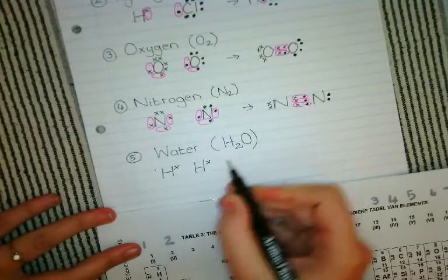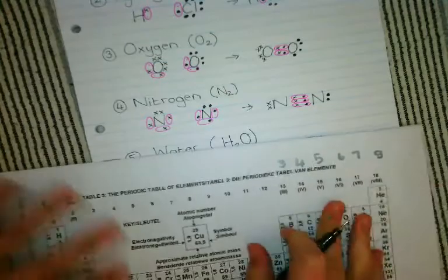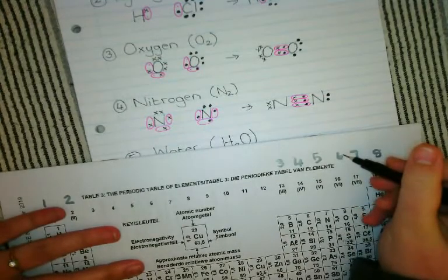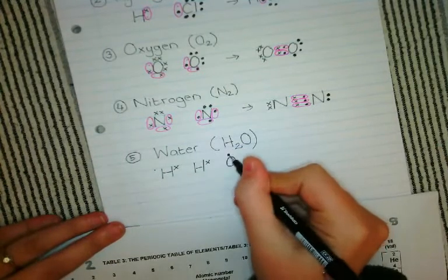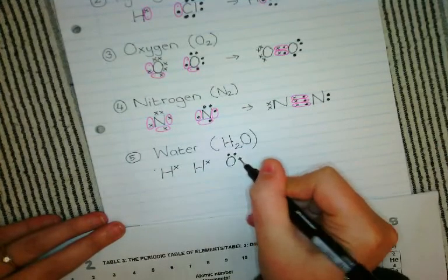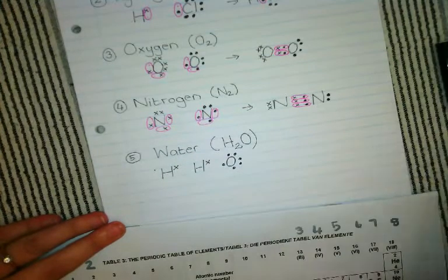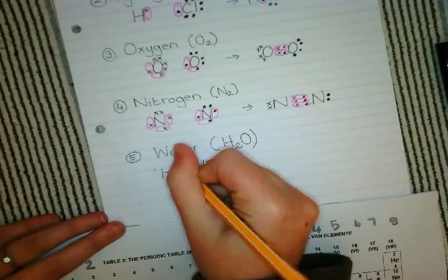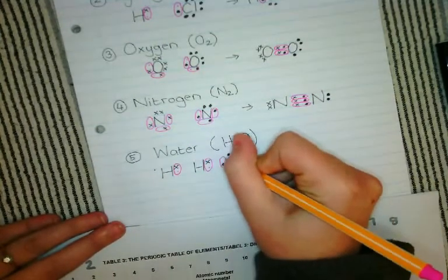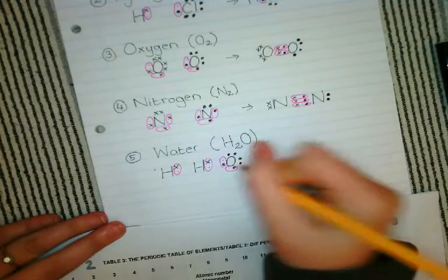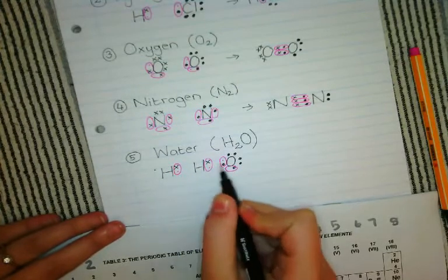Now oxygen is in group 6, so it will have 6 valence electrons. So it will look like this: 1, 2, 3, 4, 5, 6. Now as you will see, here's a space open, here's a space open, and then here is a space open. So can you see that each one of my hydrogens can bind to my oxygen? When they bind, it's going to look like this.